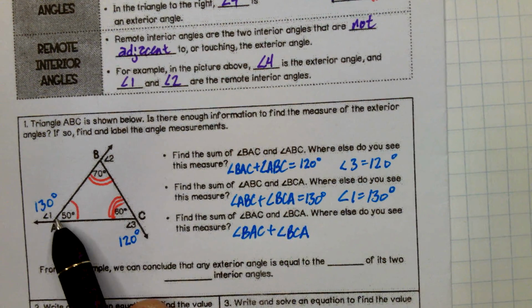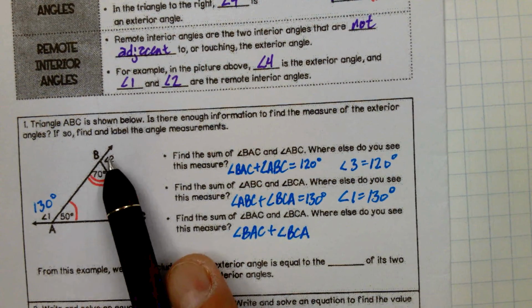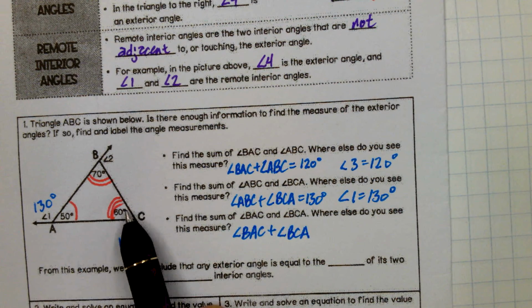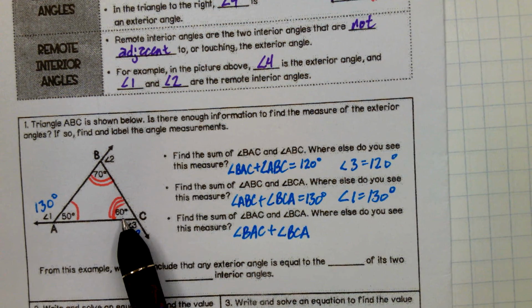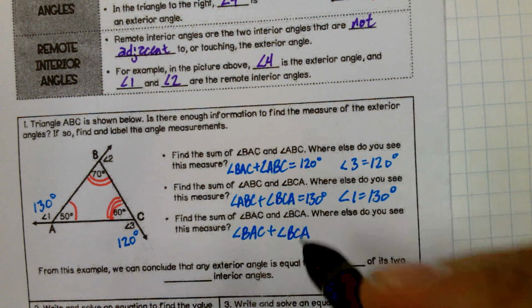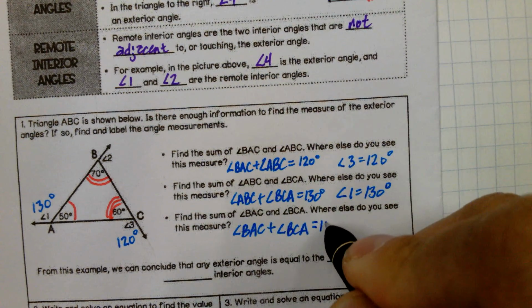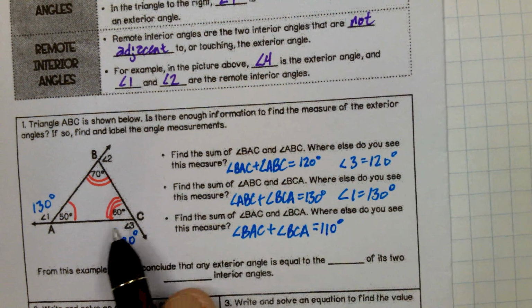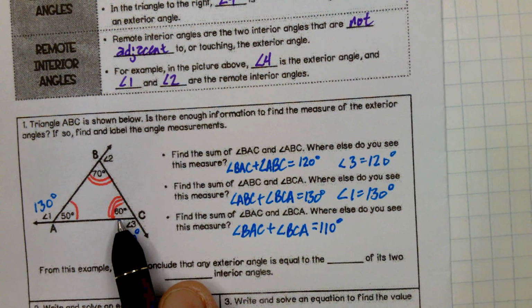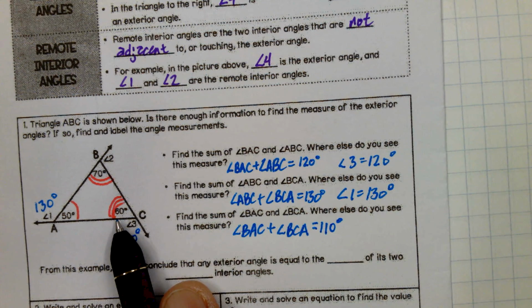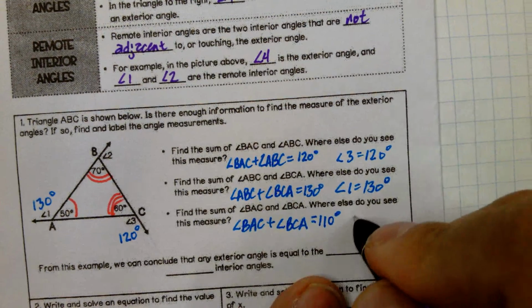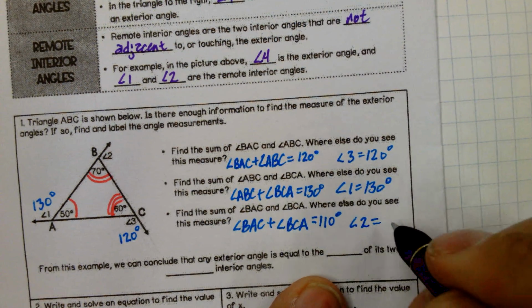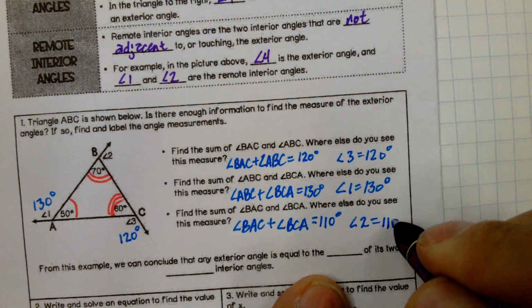BCA. That one's 60, right? That's this angle here, and it's 60. 50 plus 60 is what? 110? Oh, yeah. It's 110. So these angles that are 50 and 60, which angle is remote, not connected to? Angle 2. So it turns out that angle 2 is also 110.